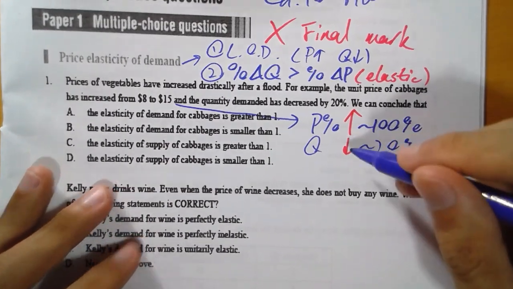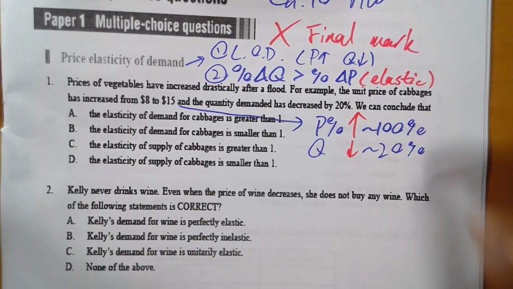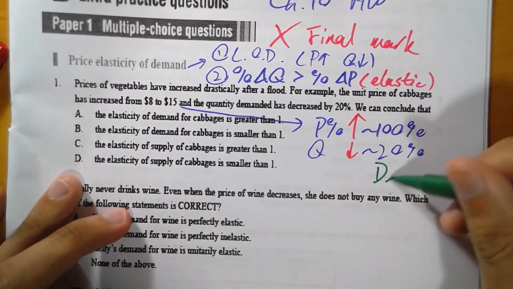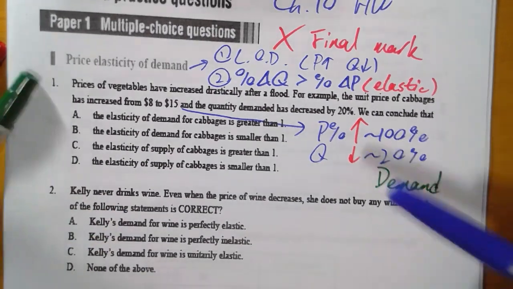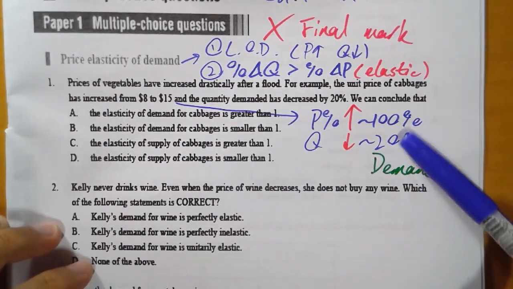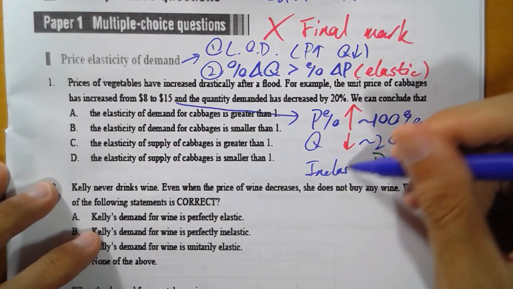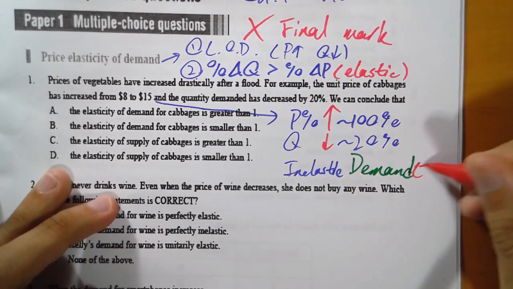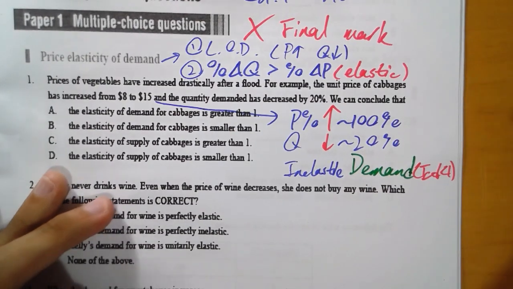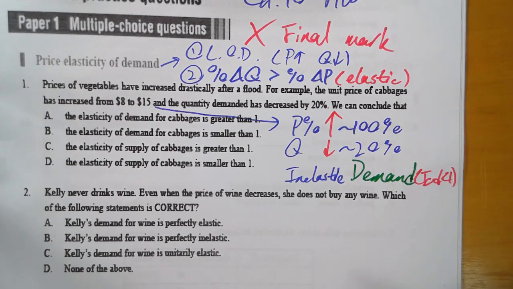First, one increases, one decreases. We can conclude something about demand. Q is moving way slower than price. We call this inelastic demand, which means ED would be smaller than 1. Remember, smaller than 1 is inelastic, larger than 1 is elastic.